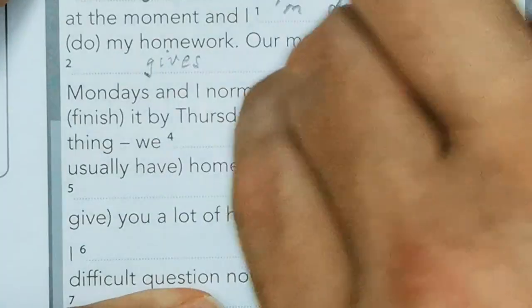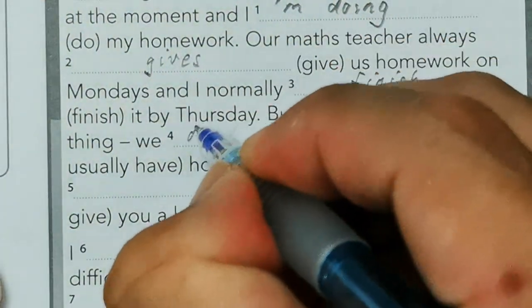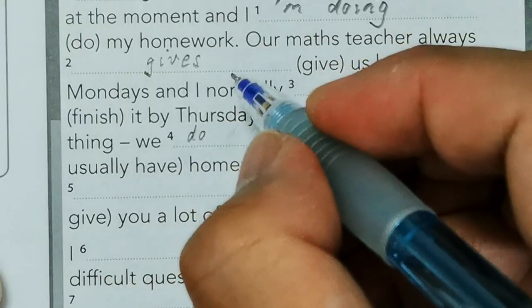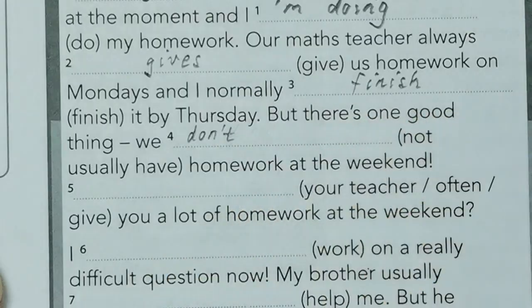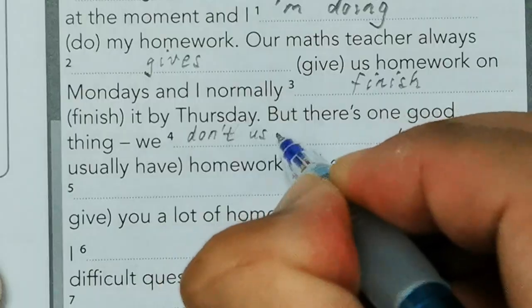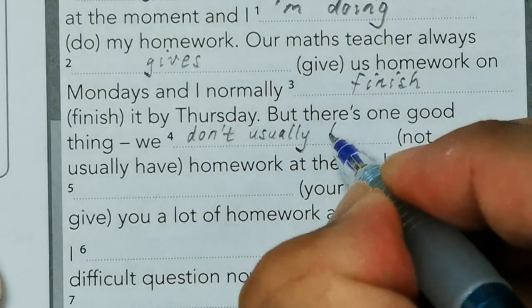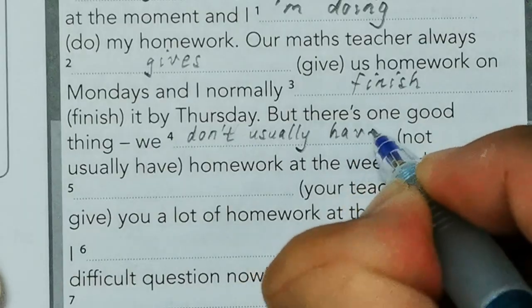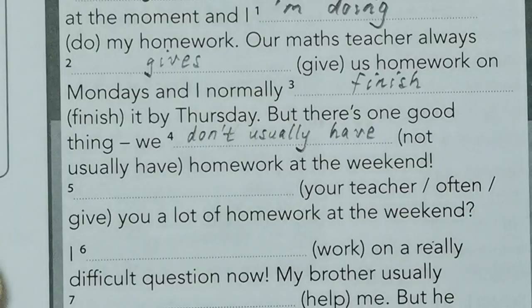Okay, maybe I write a bit left. So basically this is do not. We write as don't, and then followed by usually, and then have. So but there is one good thing, we don't usually have homework at the weekend.